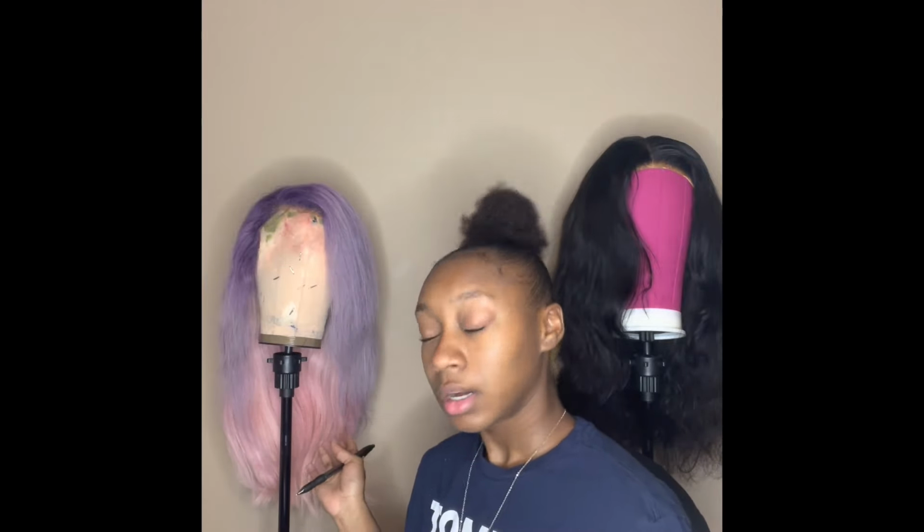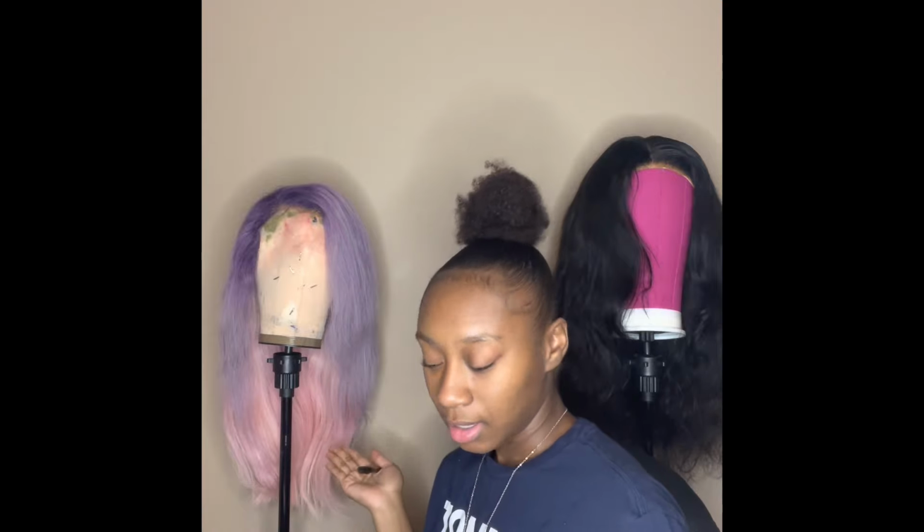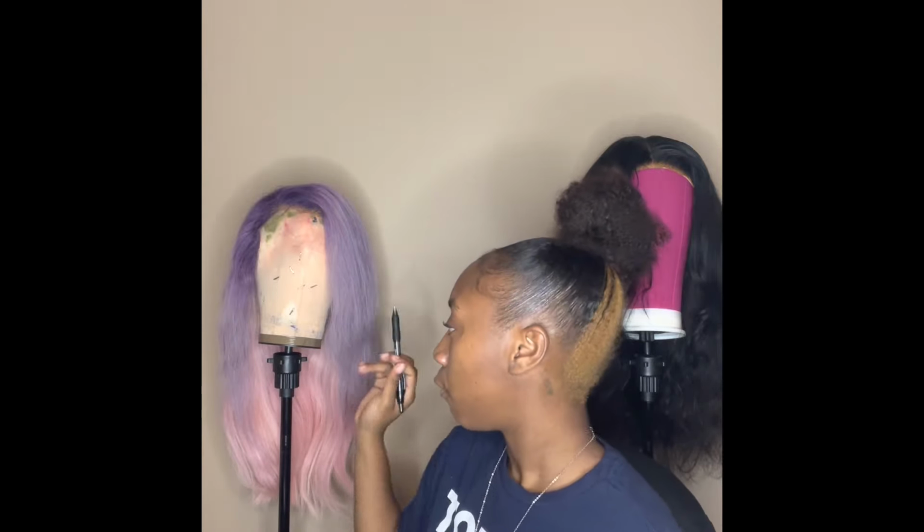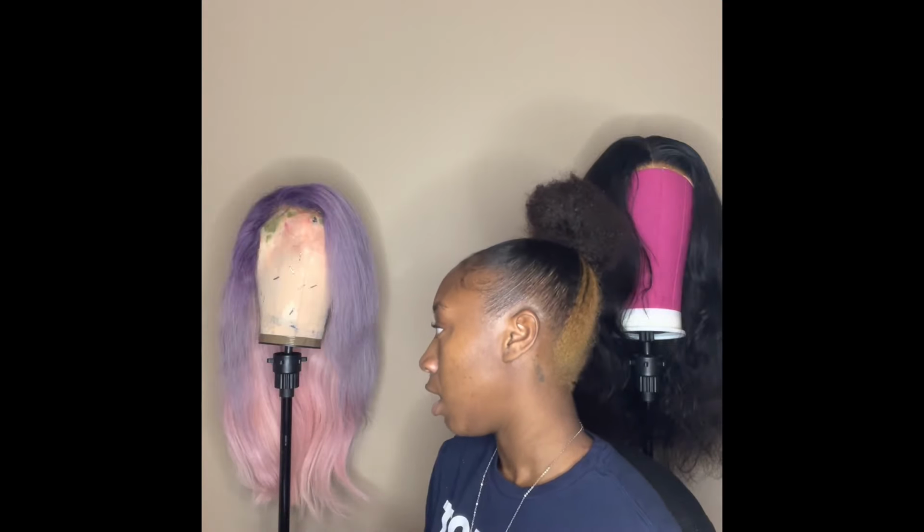We're going to start off with Taylor. This is Taylor. Taylor is a 20-inch 613 frontal wig. She is actually going to be getting her own series on this channel.